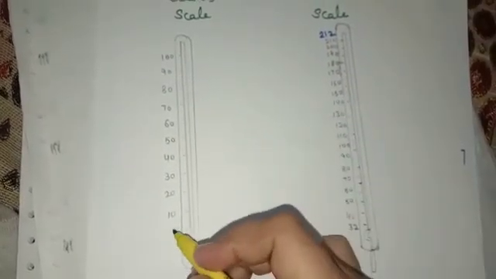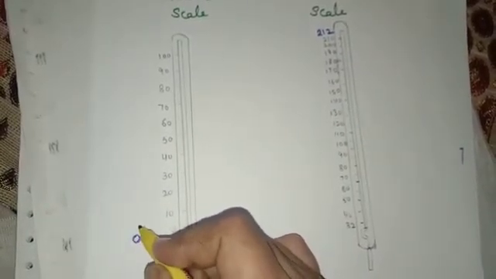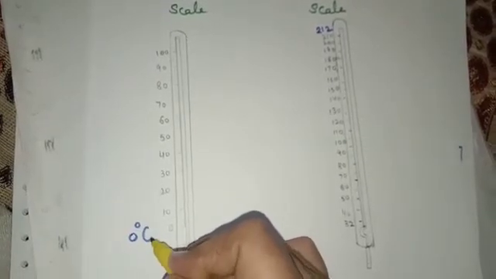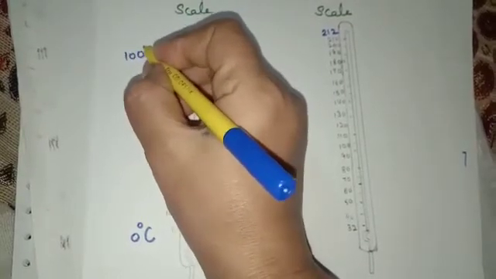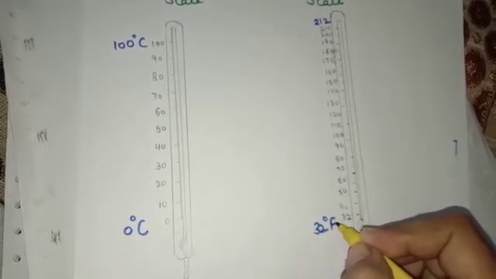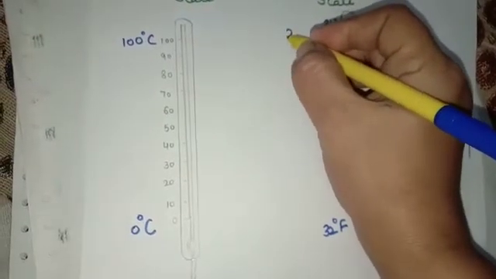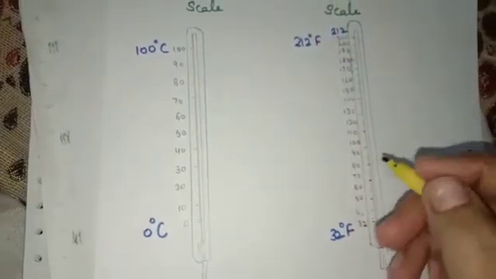This 0 on the Celsius scale can be written as 0 degree Celsius. Capital C represents Celsius, and this point is called 100 degree Celsius. This point is called 32 degree Fahrenheit, which means capital F is the symbol used to write it. 212 degree Fahrenheit.